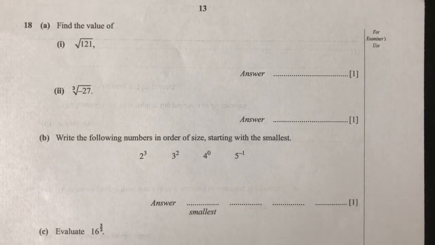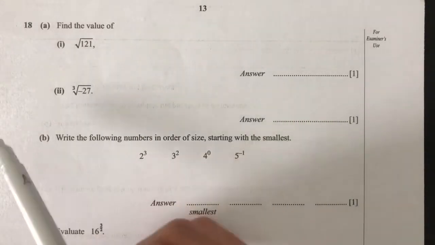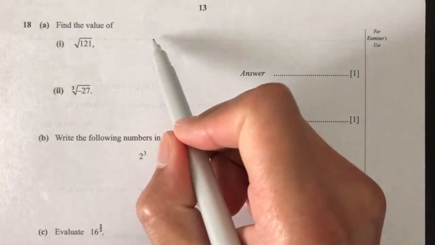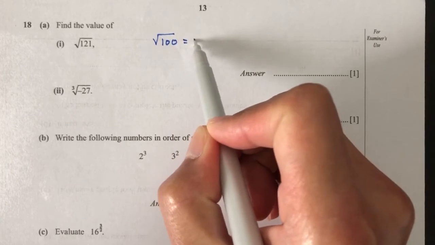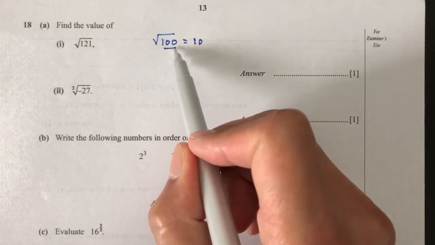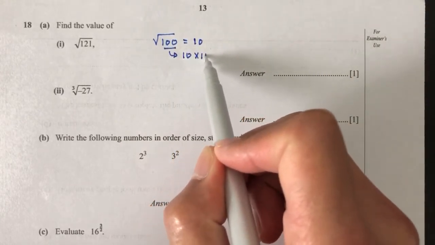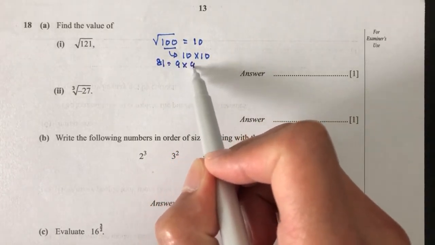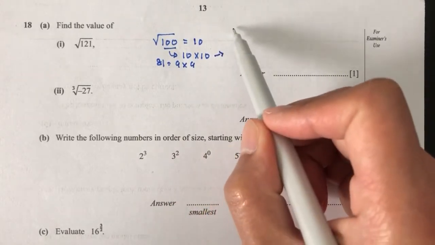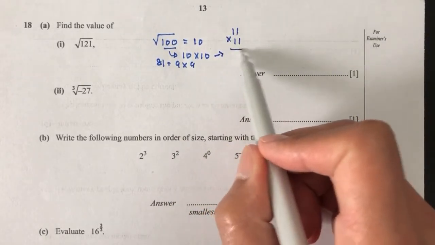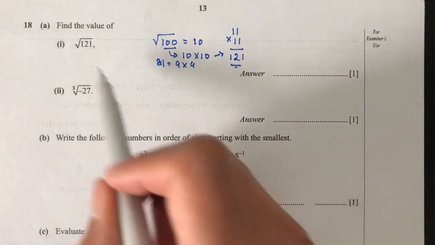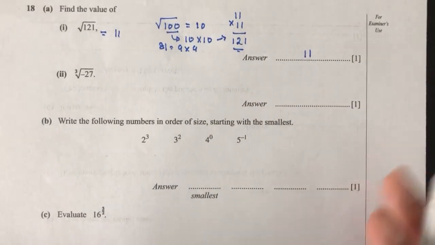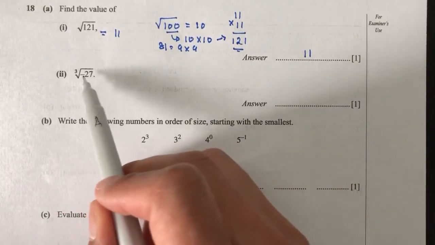Question number 18. Find the value of square root of 121. Usually we don't know what it is, but what do we know? We know that square root of 100 is equal to 10, which is 10 times 10. Before this we have 81, which is 9 times 9. So what is after this? Let's try it. What is 11 times 11? It will be 121. So in this case, this will be 11.